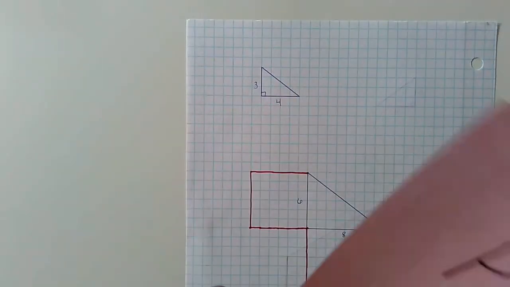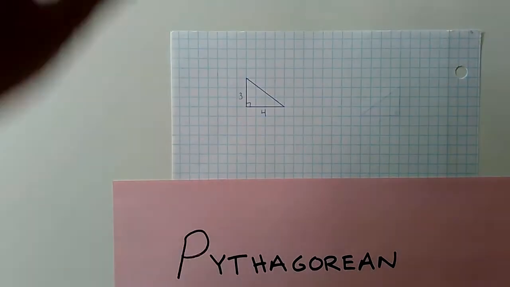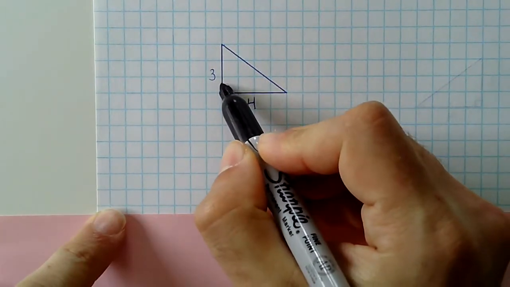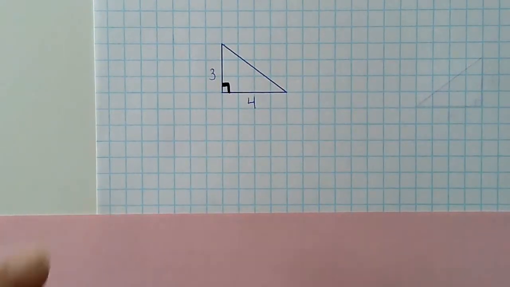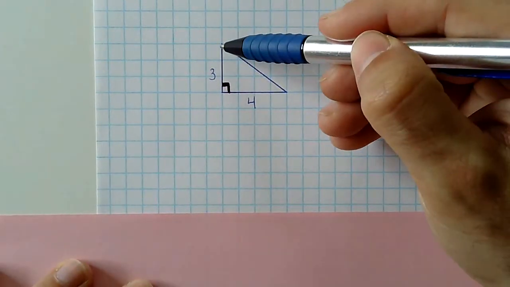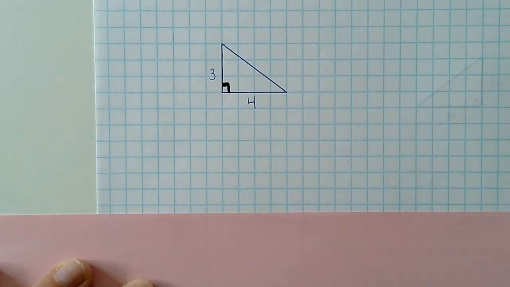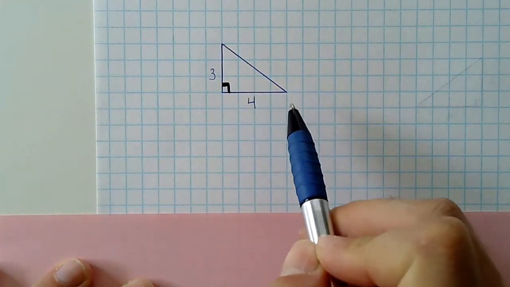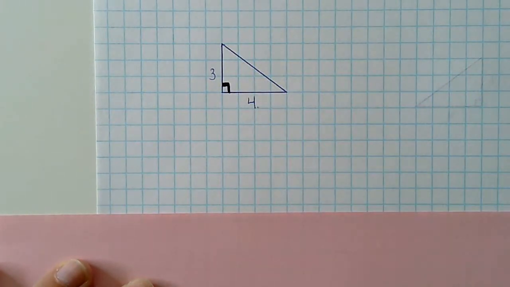So first, let's take a look at some right triangles. Here I have a right triangle. I'll zoom in here. It's a right triangle because it has the right angle in it. We always want to look at that before we use the Pythagorean theorem. This right triangle is unique in that it has a side length of 3. We can see those 3 boxes. And then this side length is 4 units. So that's why we have the 4 there.